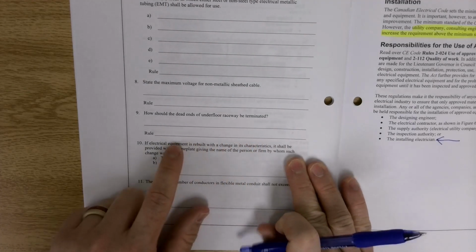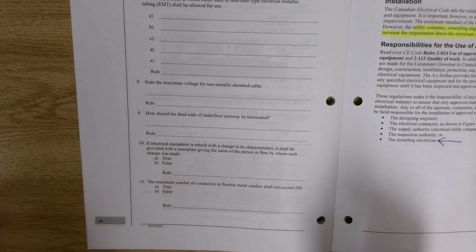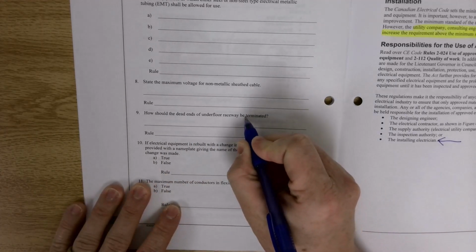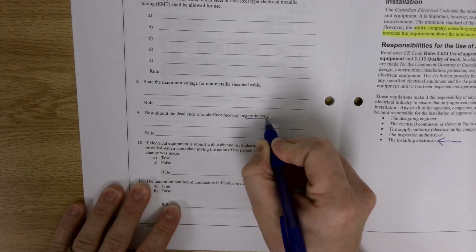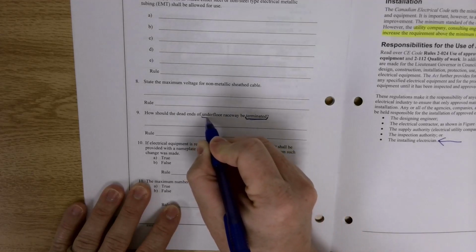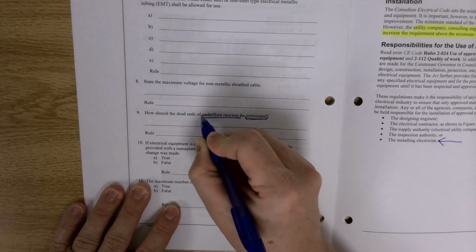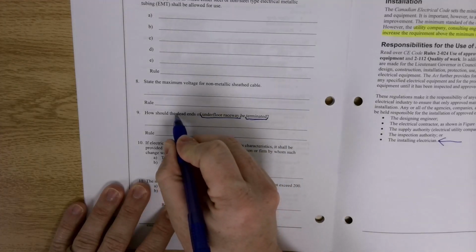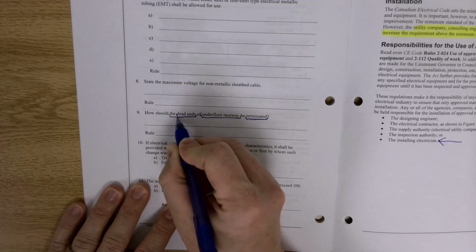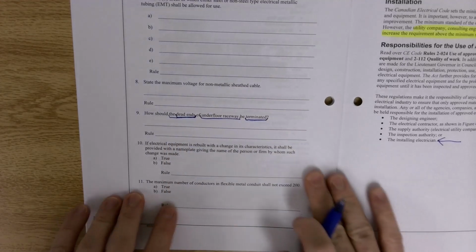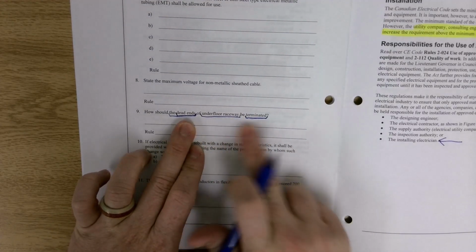So to start off, I'm going to pick out a few keywords that seem specific to this question. So it's asking me about stuff being terminated. So that's going to matter, I think. It's asking me about underfloor raceway. So it's asking about a specific type of raceway. And it's asking about the dead ends. So maybe I need the in there, but probably just dead ends. Don't know what those are in my experience, but those are sort of three of the key words.